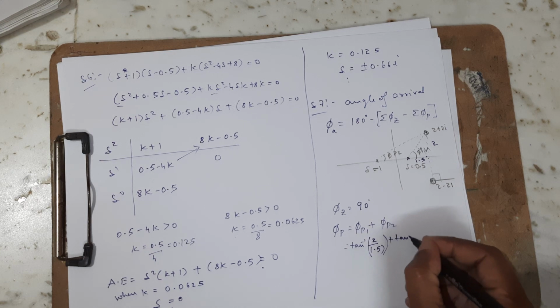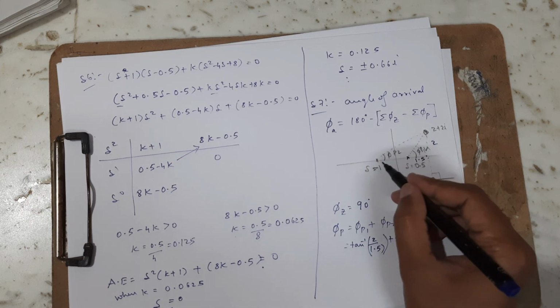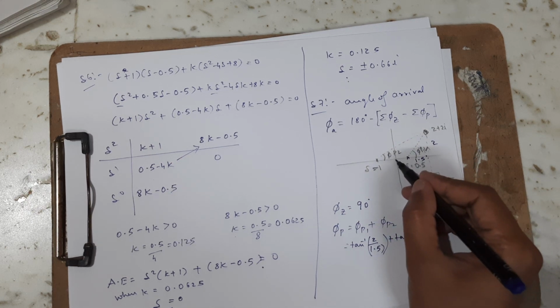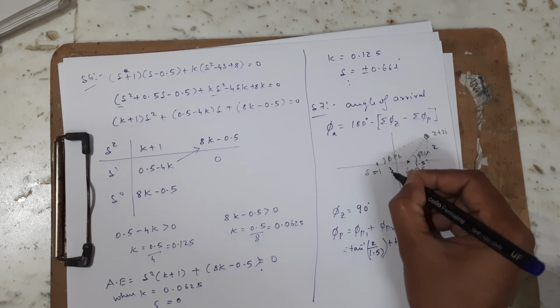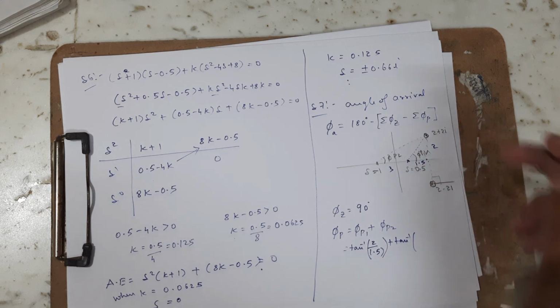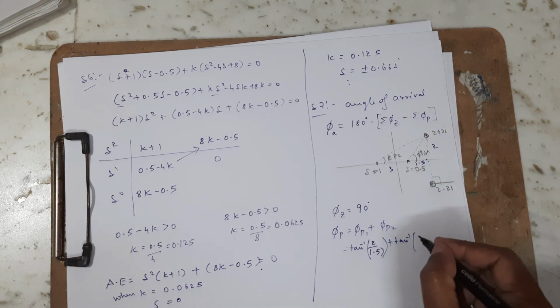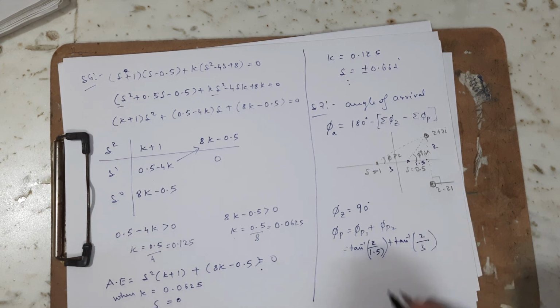Next, tan inverse of y by x for phi p2. From here to here it is 2 and it is 1, so this is equal to 3. From this point to this point it is 3. The height is 2. So what is y? It is 2. What is x? It is 3. That is 2 by 3. With the help of the calculator, I can find out the tan inverse of this and this.